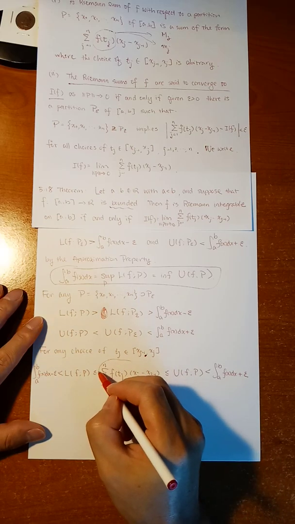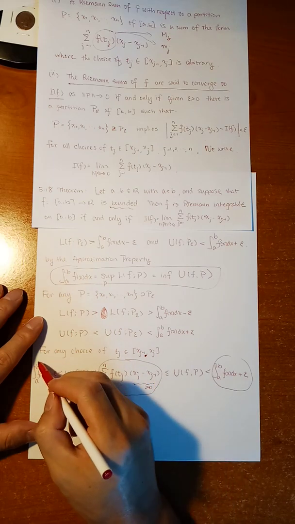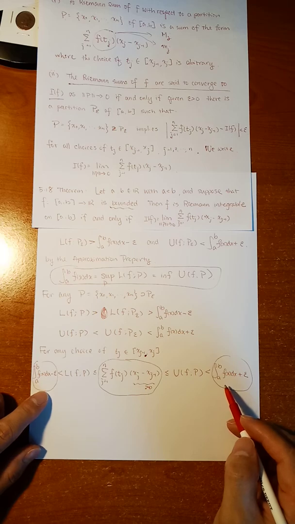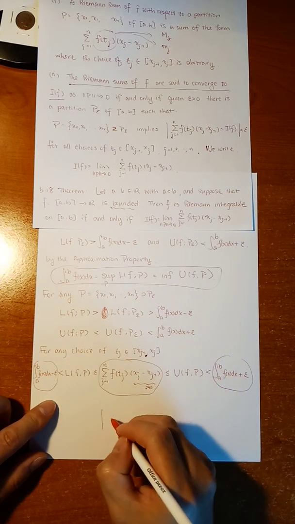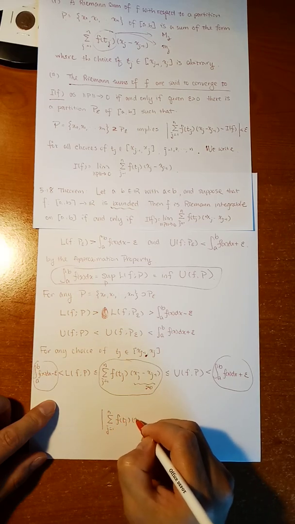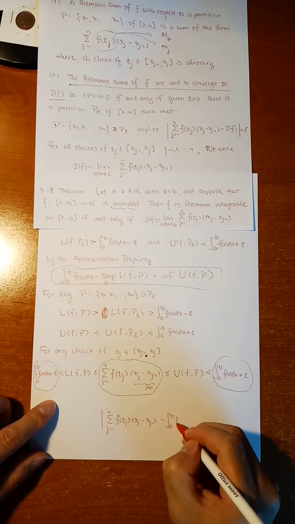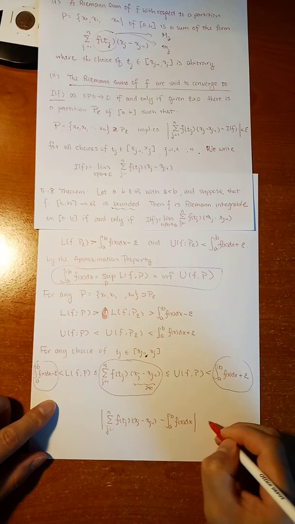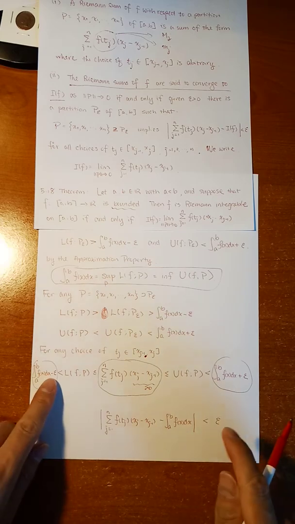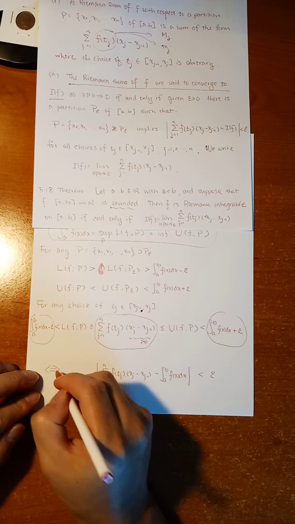So we get this Riemann sum bounded by these two quantities, and if you subtract the integral from a to b of f(x) dx from all three sides, you get that the absolute value of the sum of f(t_j)(x_j - x_{j-1}) minus the integral from a to b of f(x) dx is less than epsilon. Absolute value means the difference is bounded by negative epsilon and positive epsilon. So this is the only if case.